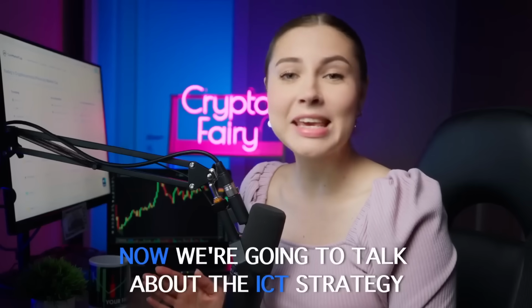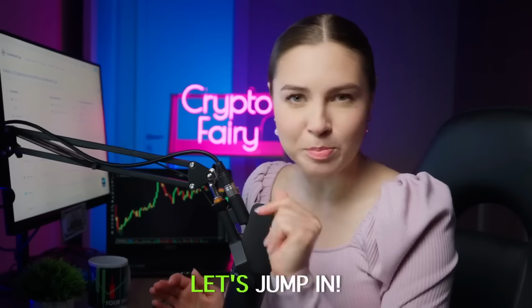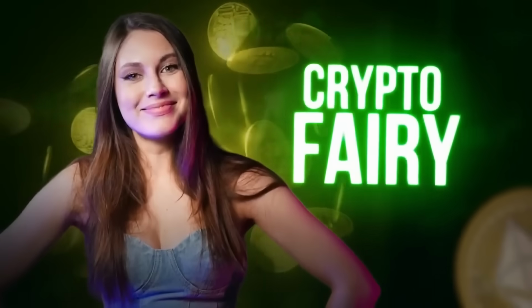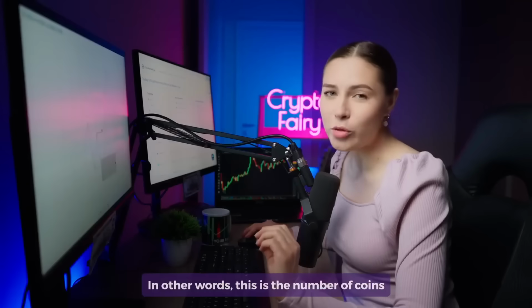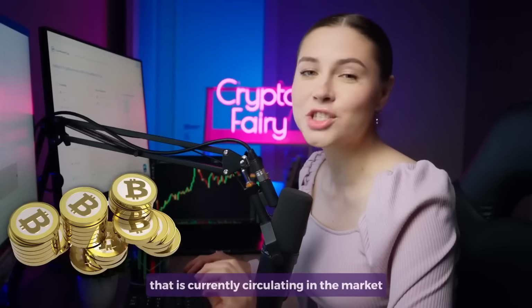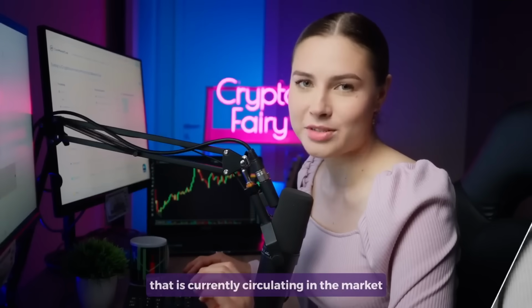Now we're going to talk about the ICT strategy. Let's jump in. First, always keep an eye on liquidity. Liquidity is an opportunity to buy or sell a coin at a market price. In other words, this is the number of coins that is currently circulating in the market.